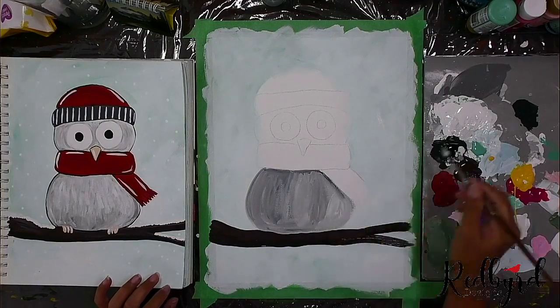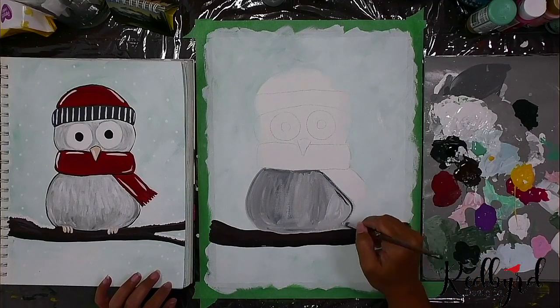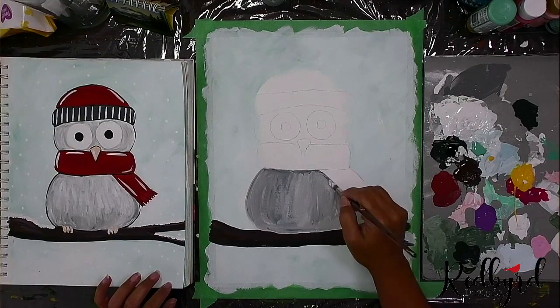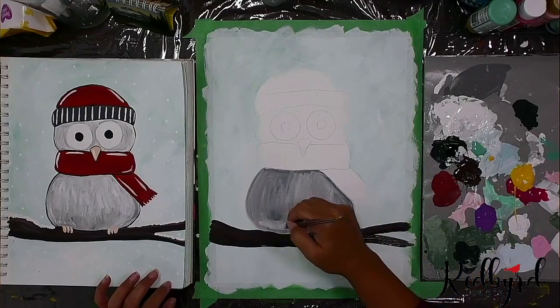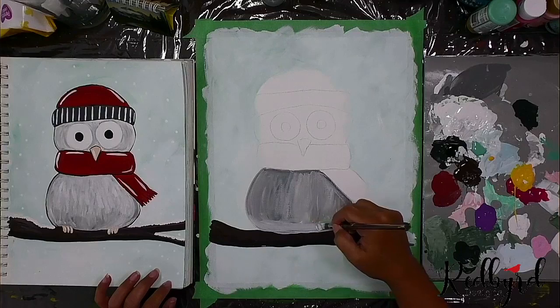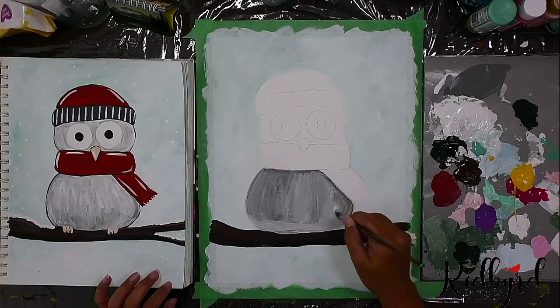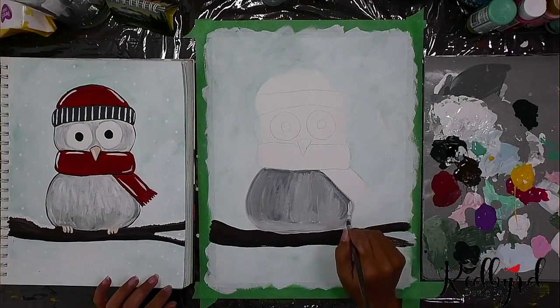Okay, so here I've got this owl filled in with this gray color, and it doesn't look all that great, but this is just the first coat, so keep that in mind. Painting is about layers, and putting down the first coat, and then you do the second coat, and then there's a third, and sometimes a fourth and a fifth.